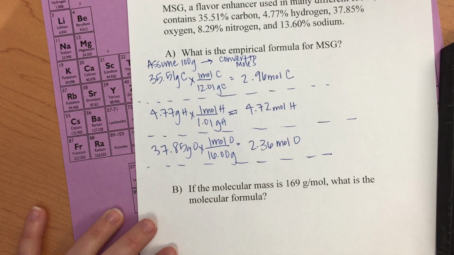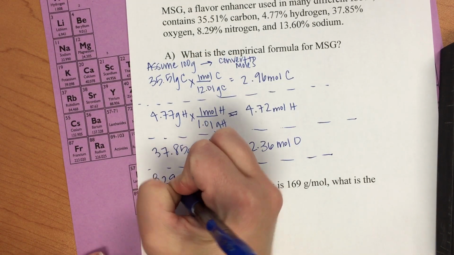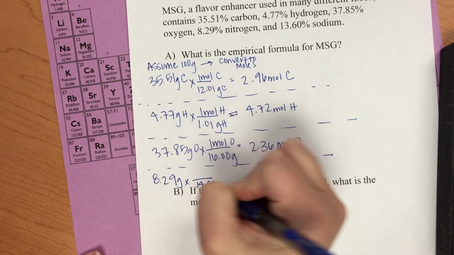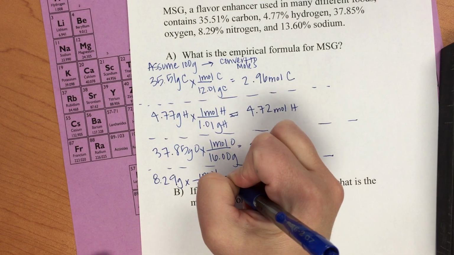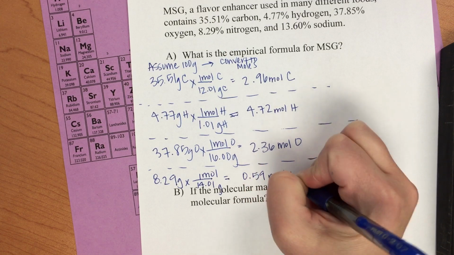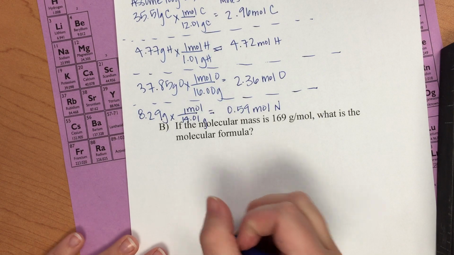Trying to run out of space here. Next, we'll use nitrogen, which is 8.29 grams. We'll use the molecular weight of 14.01 grams per 1 mole. That gives 0.59 moles of nitrogen. I'm going to skip down here to the bottom, then we'll come back up.